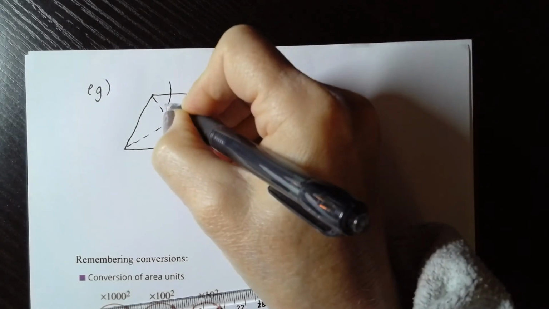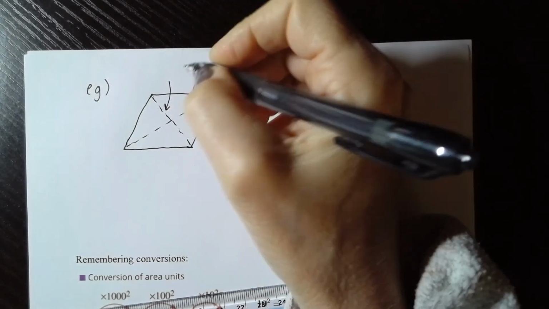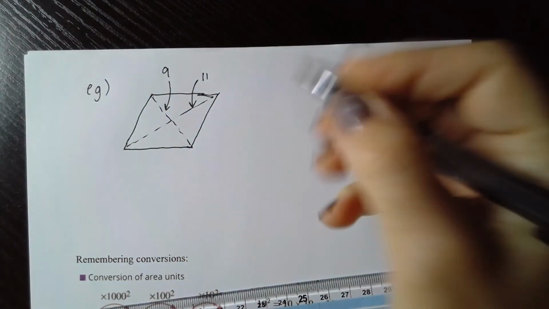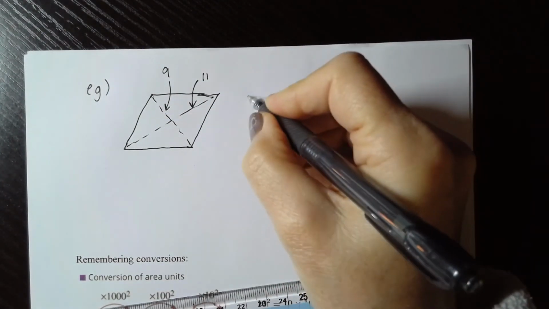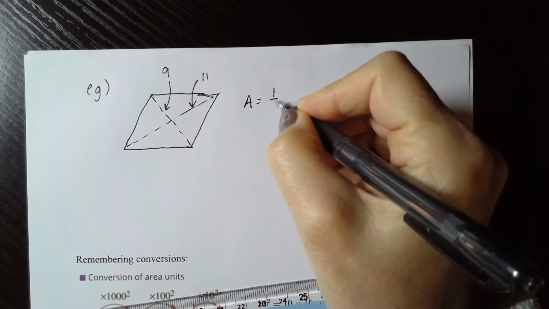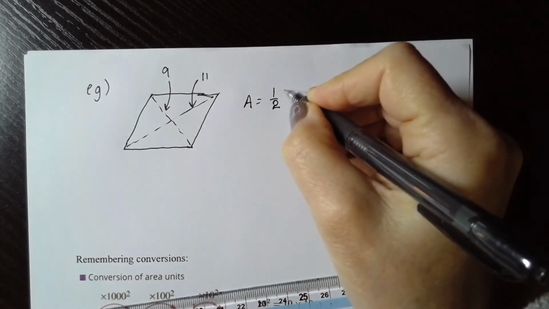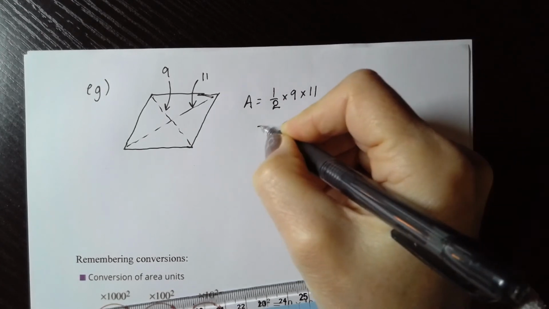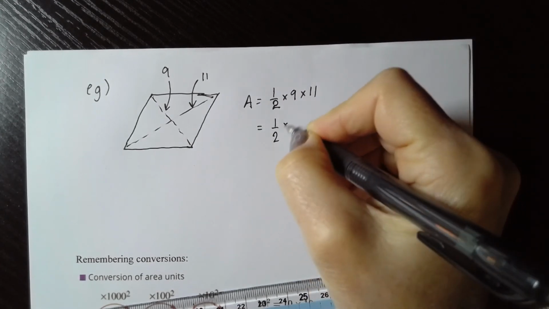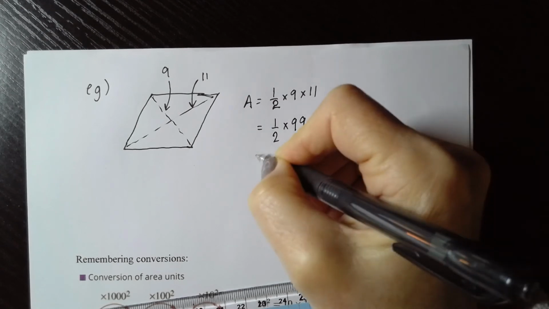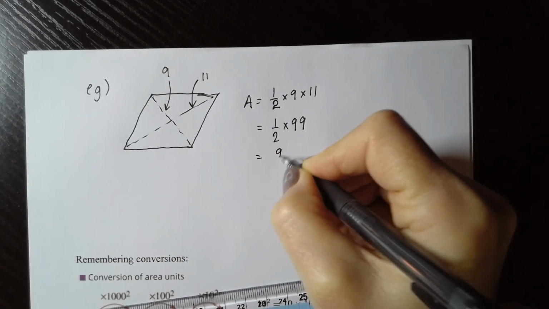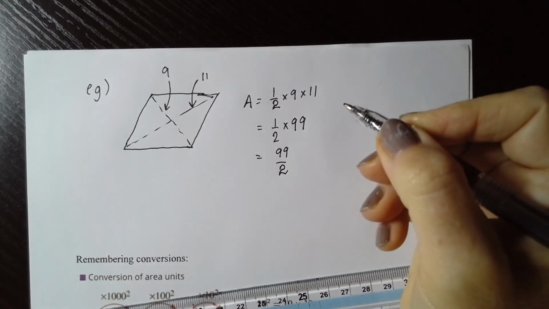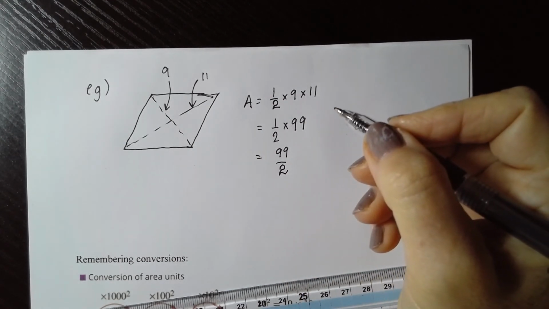They do this arrow here and say, this is 9. Okay, and in a rhombus, the area is 1/2 the diagonals multiplied together. You could write 99 over 2 if I wanted. That can't be reduced. Or you could turn it into a decimal or a simple fraction.